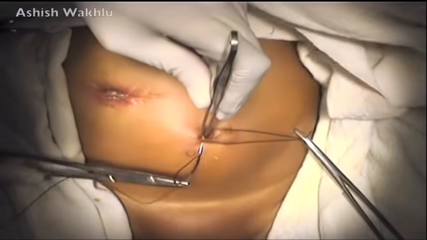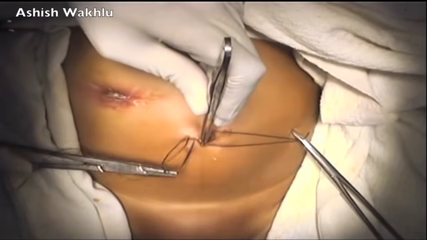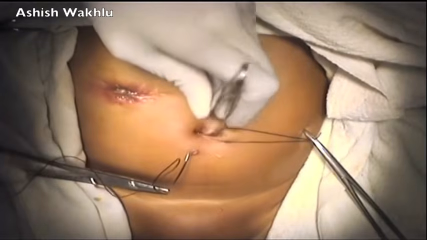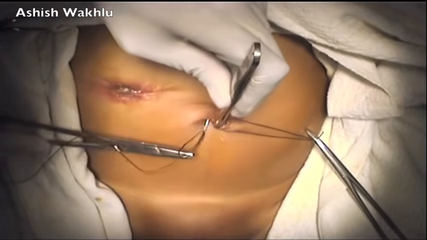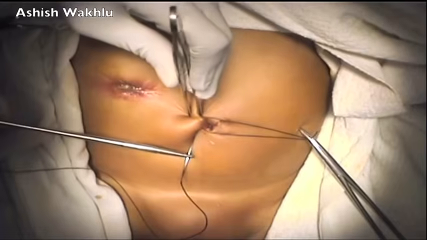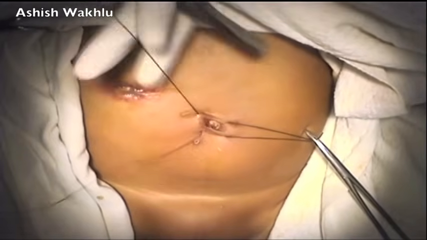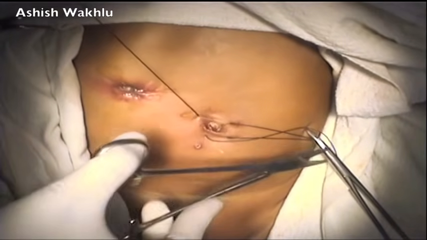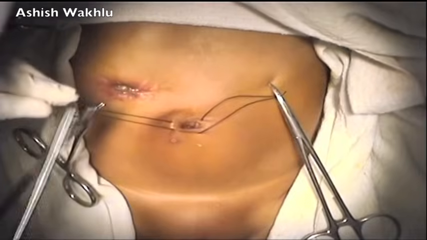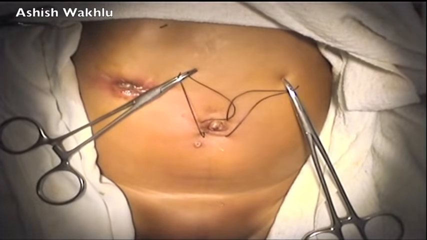Three ports were inserted for the procedure: an umbilical port for the telescope, a left upper abdominal port, and a right abdominal port inferolateral to the colostomy position for the hand instruments.